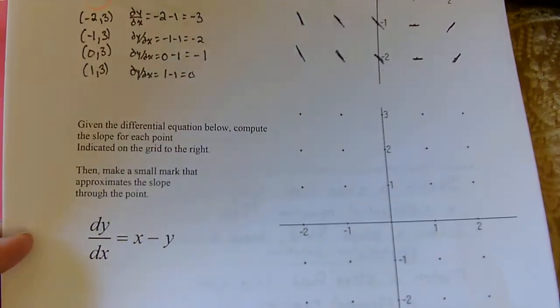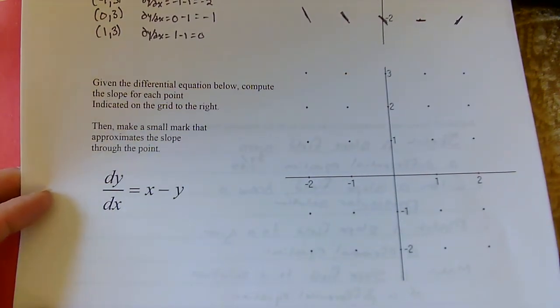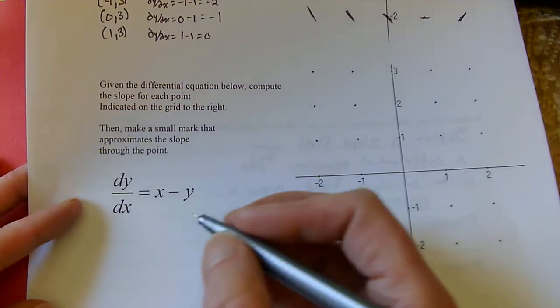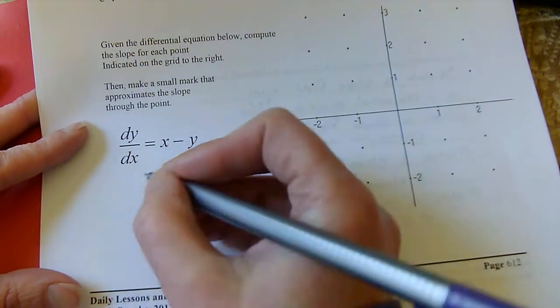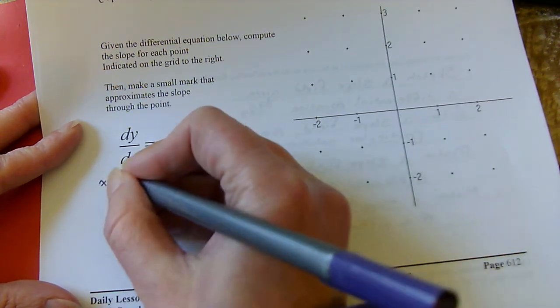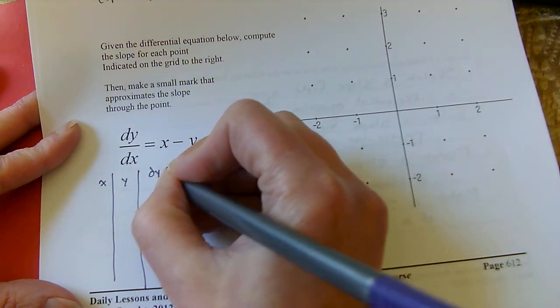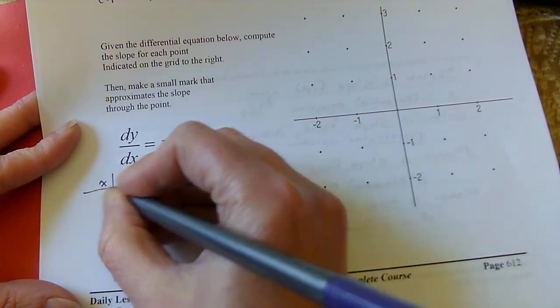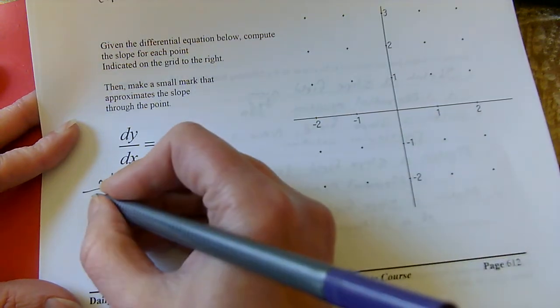Okay, so let's try the next one. Ooh, this one has x's and y's. Great. So let's make a table using our points. You could actually make a table like x, y, and then this would be dy dx. So let's start with negative 2, 3.